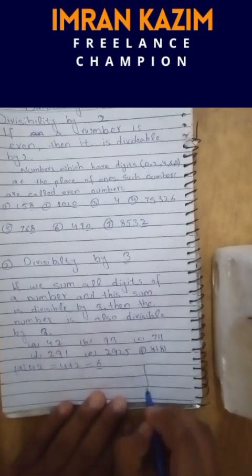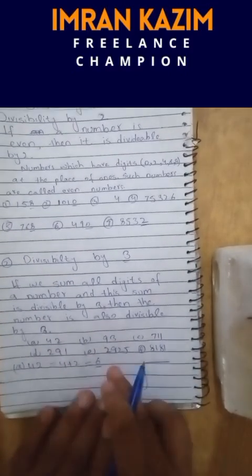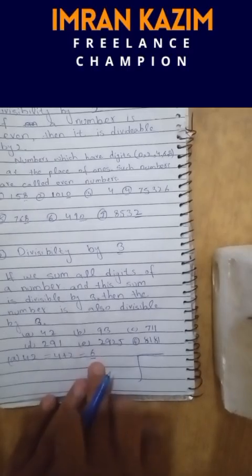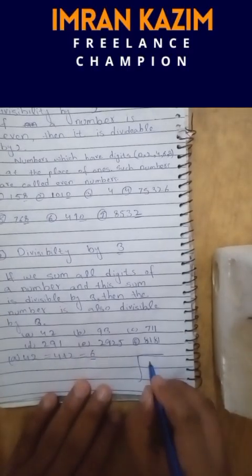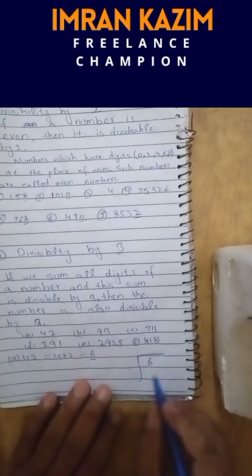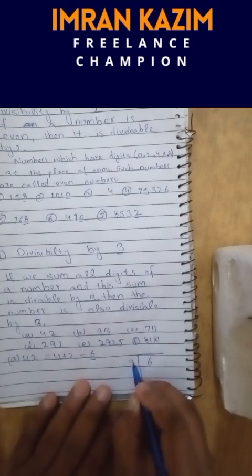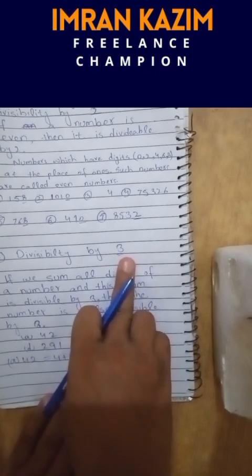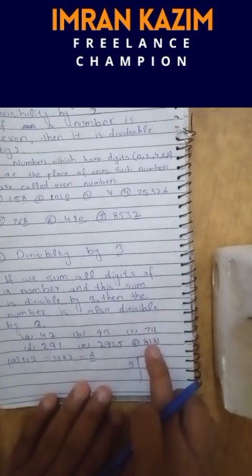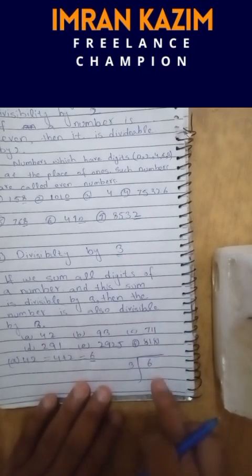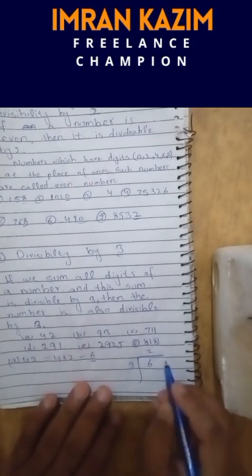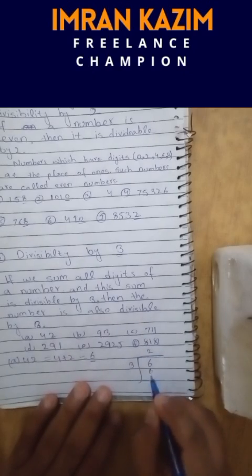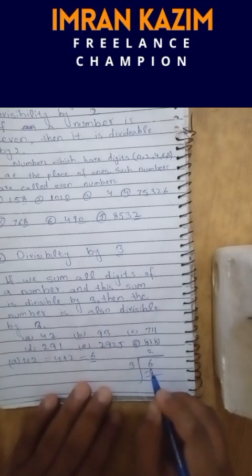For your understanding, we are going to divide this 6. Keep the 6 inside and keep 3 here. Why are we keeping 3 here? Because our question is about 3. So 3 ones are 3, 3 twos are 6. So we subtract 6 from 6 and we have 0.